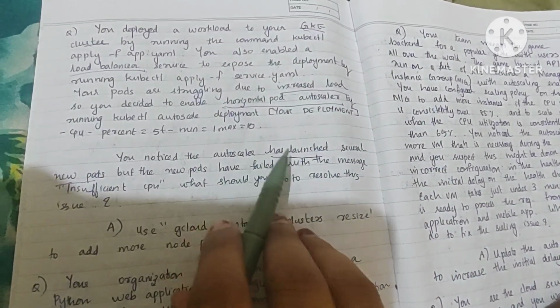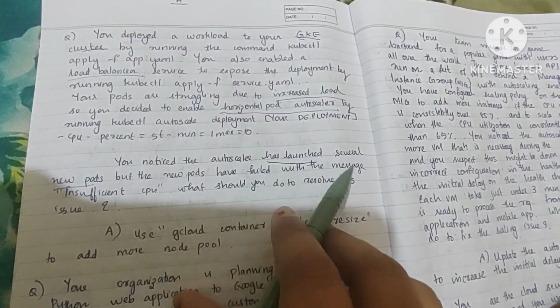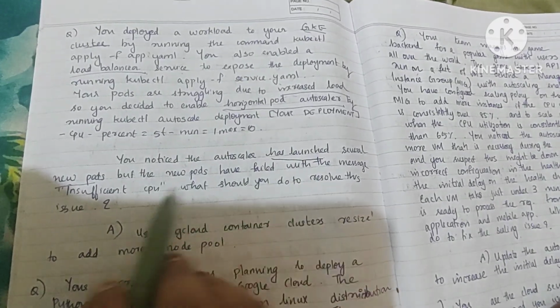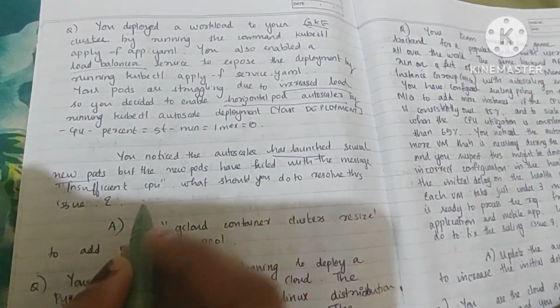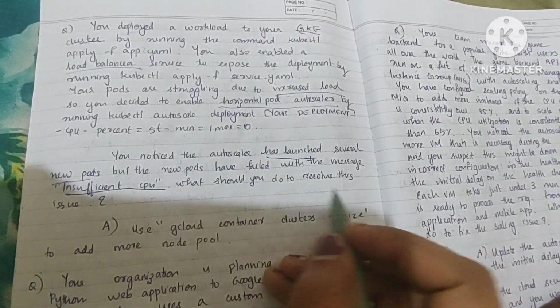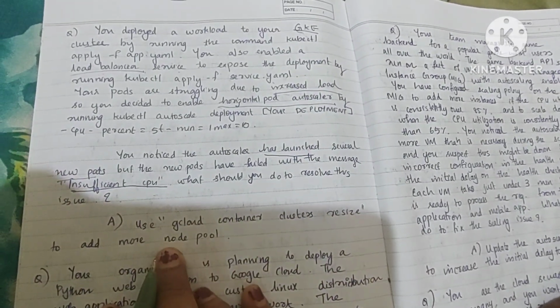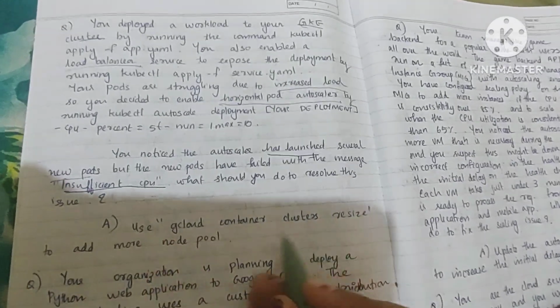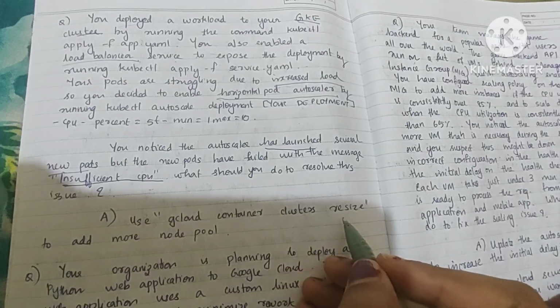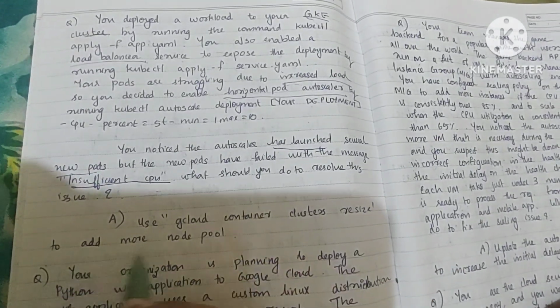So here the issue is autoscaler has launched several new pods, but new pods failed with the message insufficient CPU. Insufficient CPU is the issue. So what should we do to resolve this issue? The answer is gcloud container clusters resize. This will add more node pool.